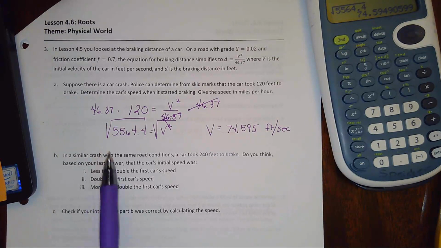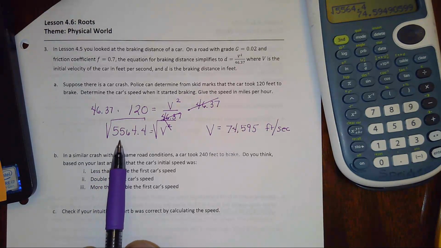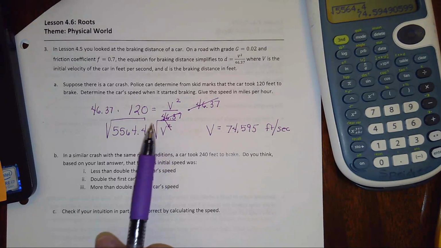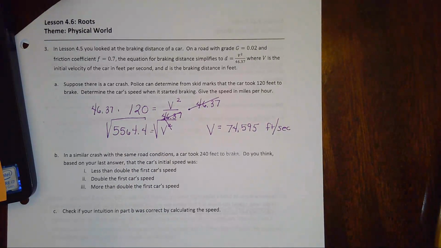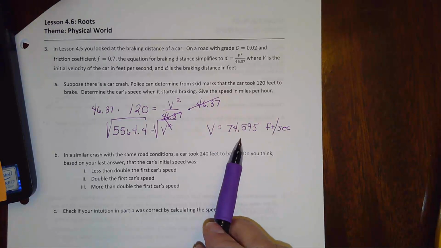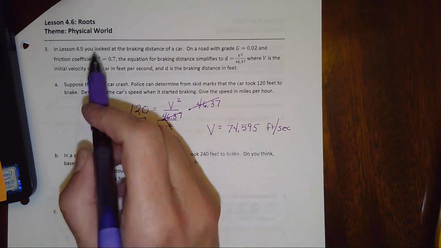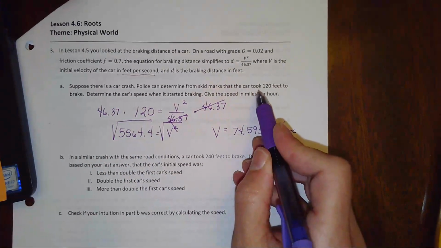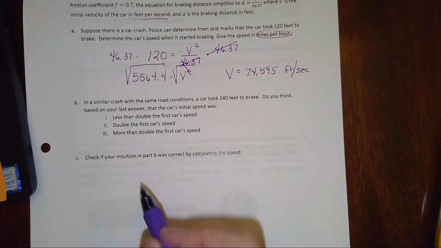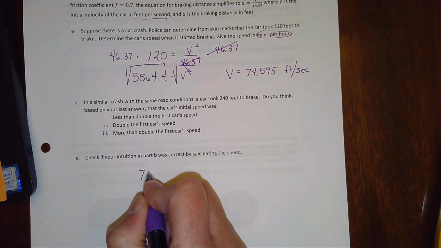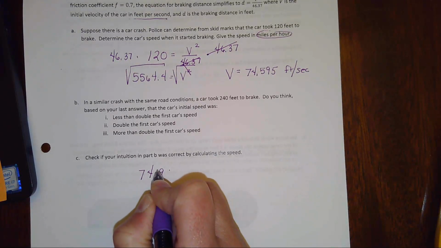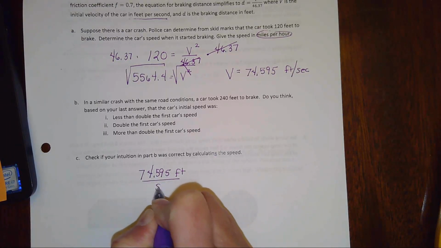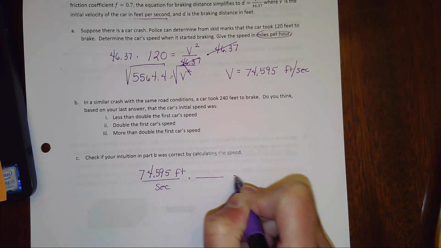So you remember when we did this, this formula uses feet per second, and then we had to convert it to miles per hour. So this is how fast the car is going in feet per second, right? V is the velocity of the car in feet per second. So now, if they want it in miles per hour, let's go down here and just do a little conversion. 74.595 feet per second, and then we'll do our little bunny trails.